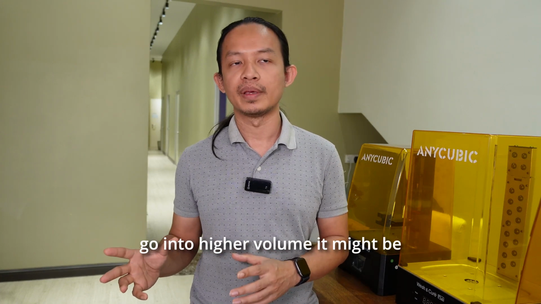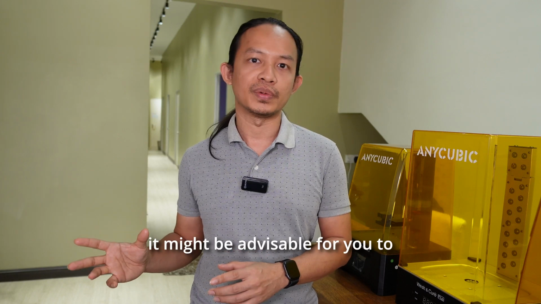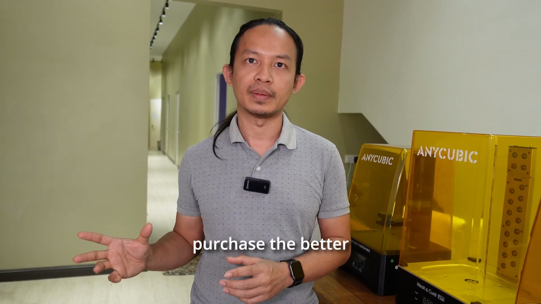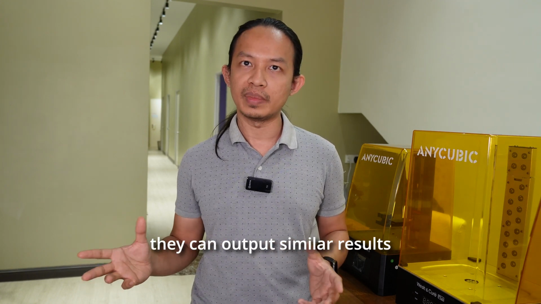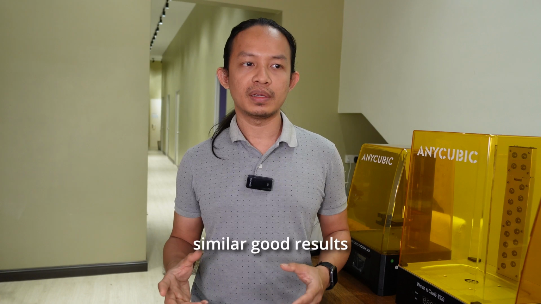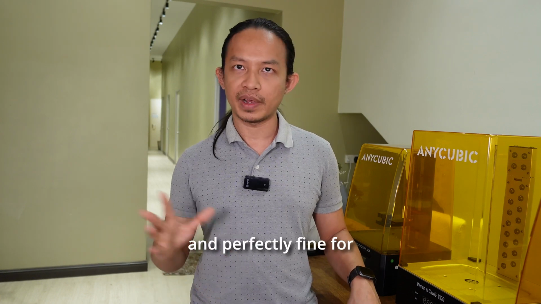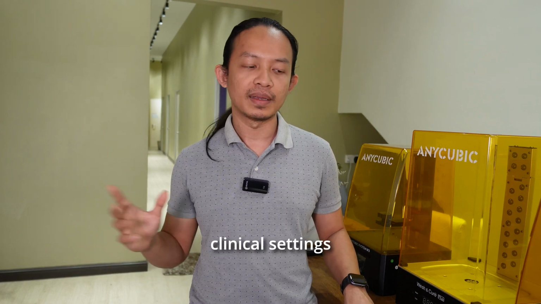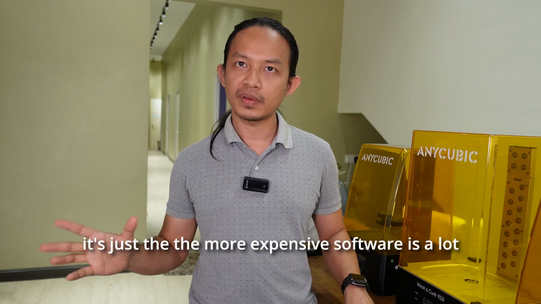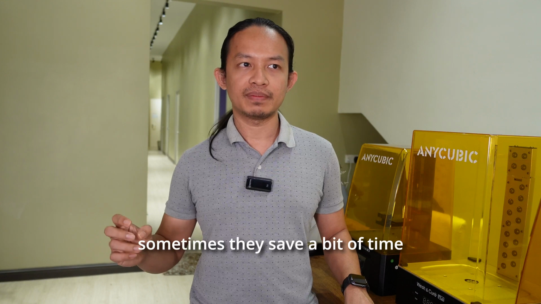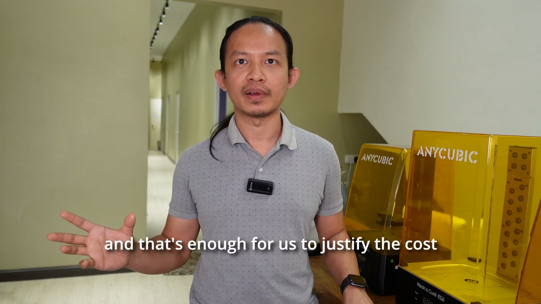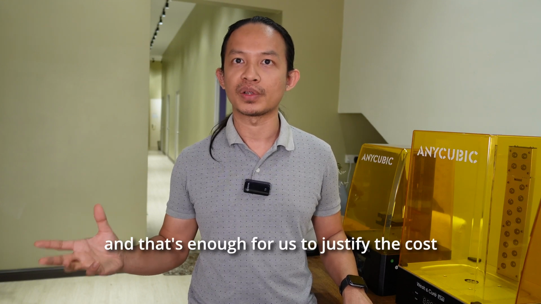When you go into higher volume, it might be advisable to purchase the better, more expensive software. Generally, they can output similarly good results, perfectly fine for a clinical setting. It's just that the more expensive software is a lot easier to use. Sometimes they save a bit of time, and that's enough for us to justify the cost.